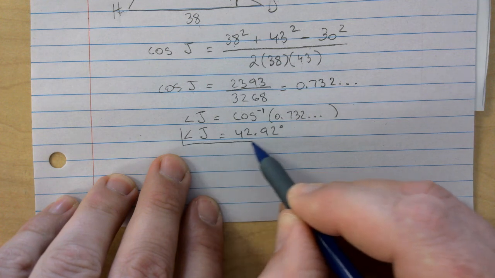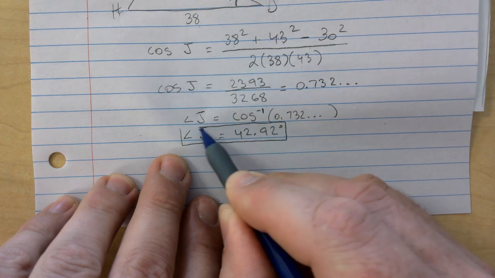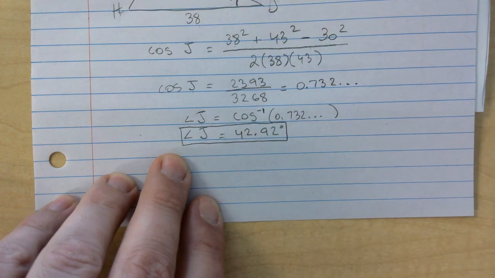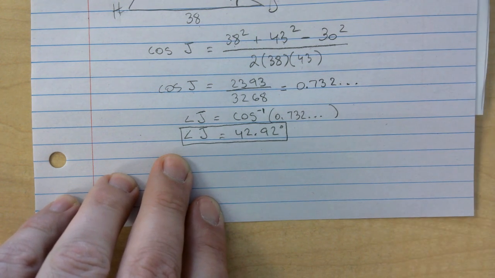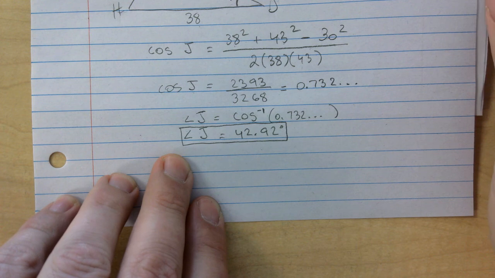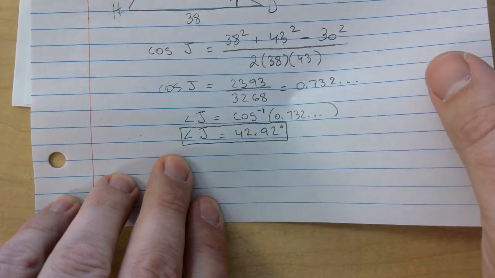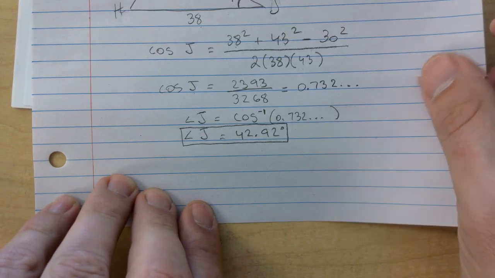degrees. So there you have it. That's the smallest angle that you have in there. Okay. And I'll post the keys to the other ones later on.